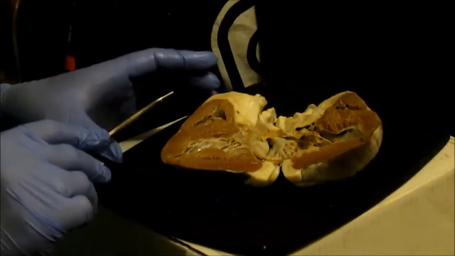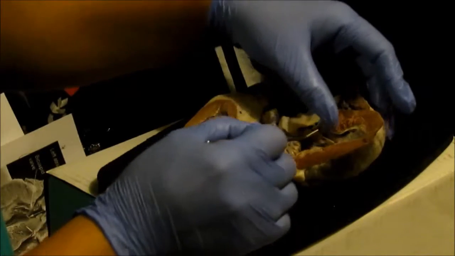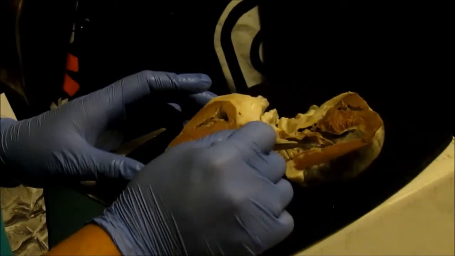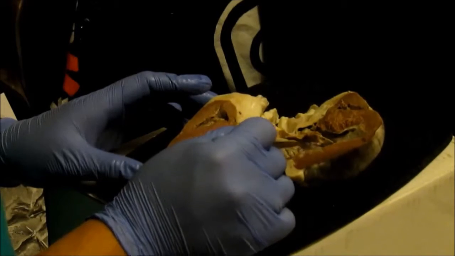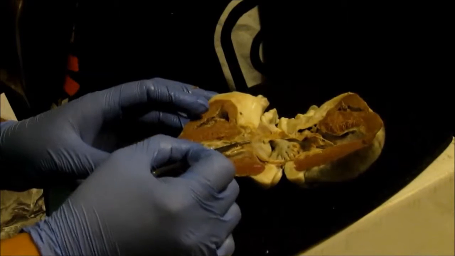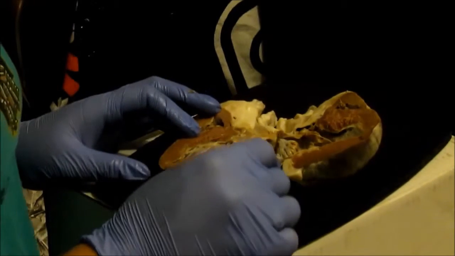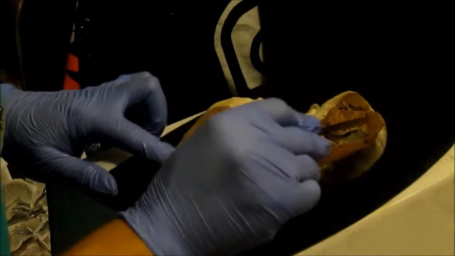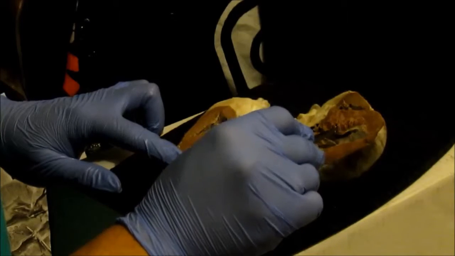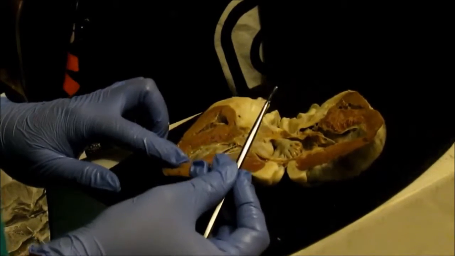Alright, so the inner surface of the ventricles. So let's see if I can find. So this right here would be the trabeculae carneae. This right here. The trabeculae carneae. And the interventricular septum. Right here. This is the interventricular septum. It's between the two, the right and the left ventricle.